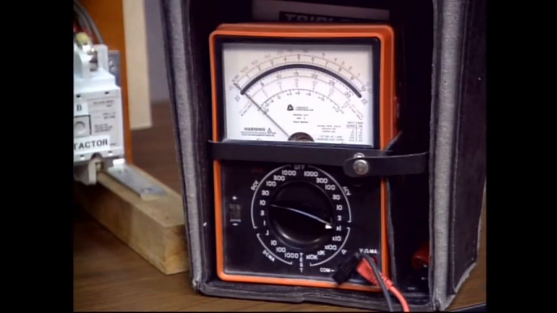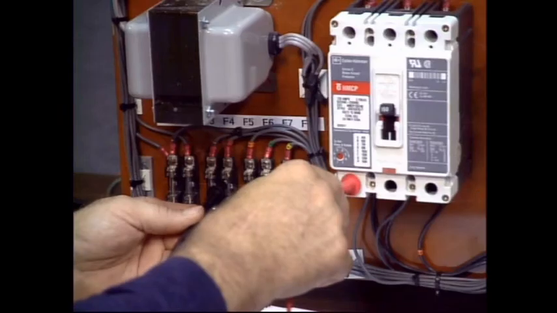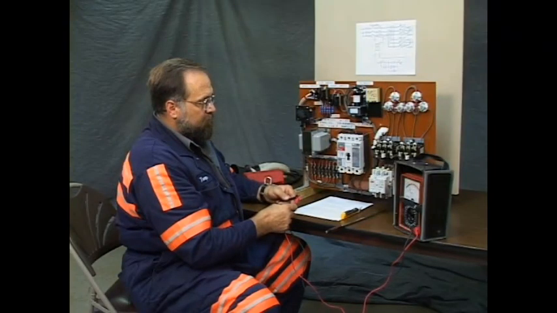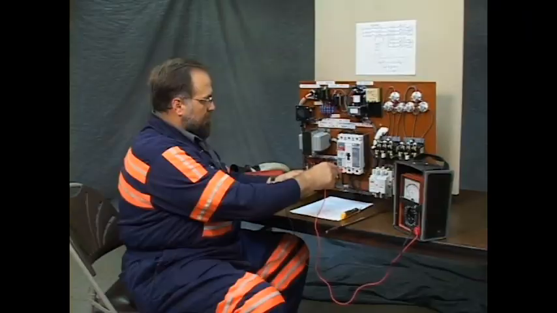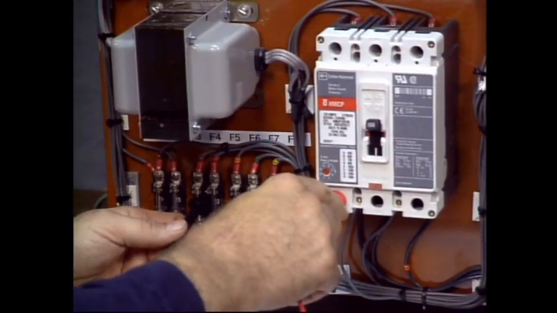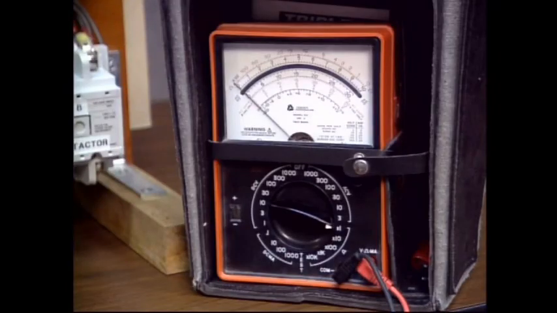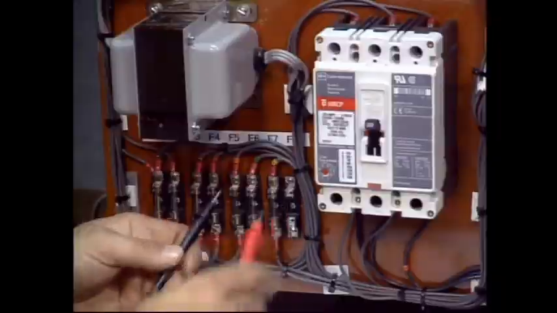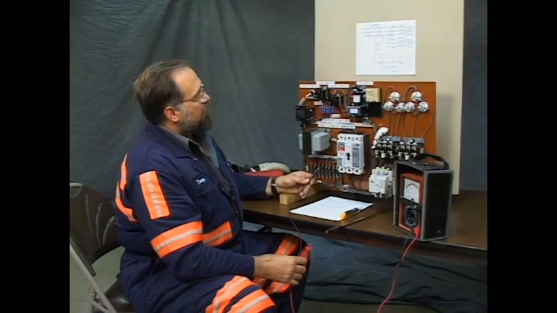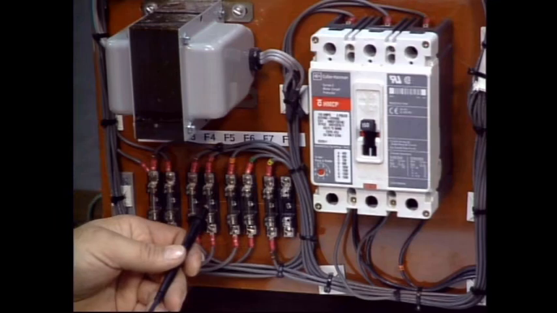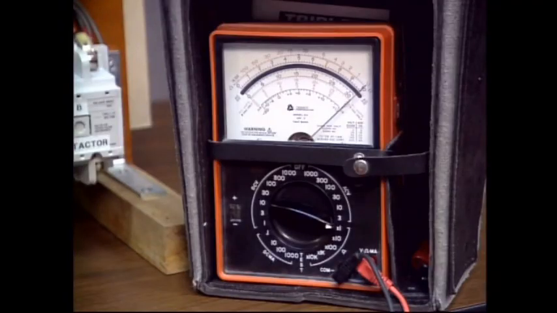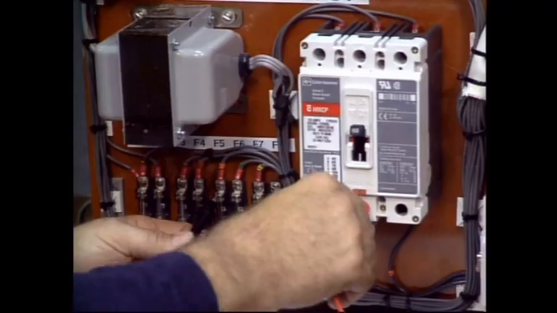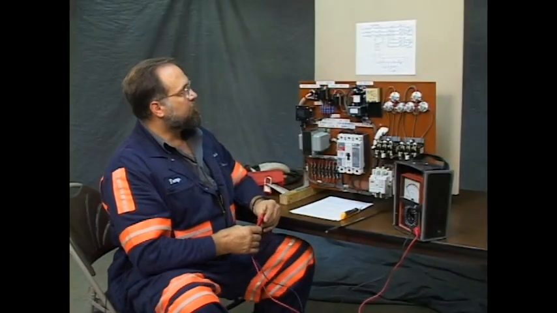Uh-oh, the read's open. Let me check my instrument. No, my instrument is functioning correctly. F4 fuse, line side, that reads open. Let's try, just for curiosity's sake, L12 to the line side of F5. And we have a circuit. Okay.